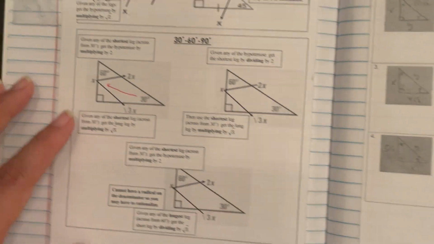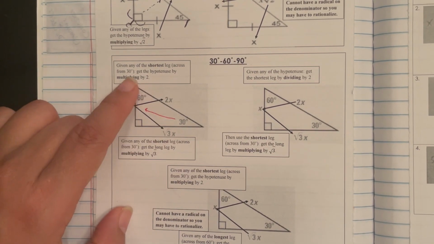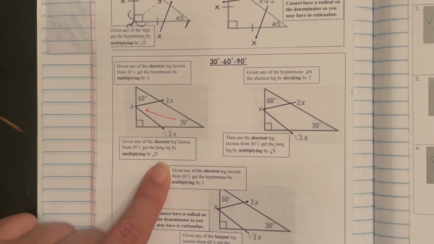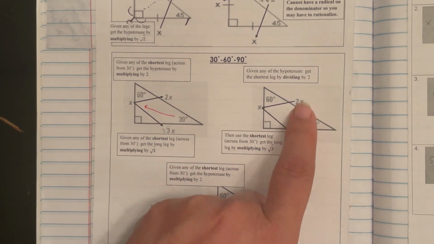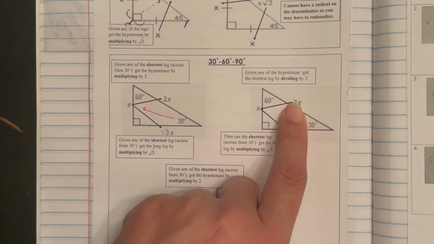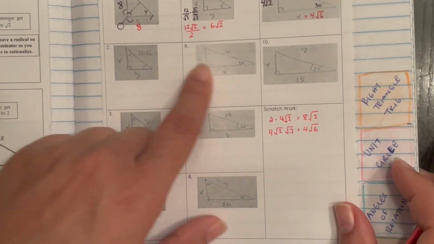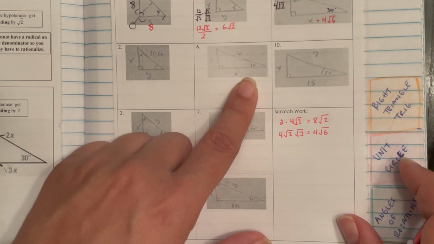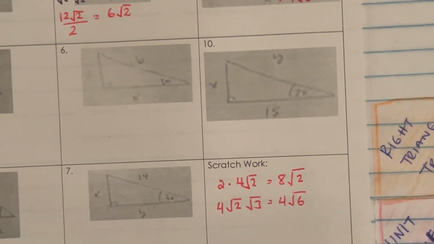So given x, you can find the other two missing parts relatively easy. You can find the hypotenuse, which is twice x, and then you can find the longer leg, which is x times radical 3. Now, let's say you're given the hypotenuse and you want to find the other two missing. I'll teach you to go from the hypotenuse to the shortest leg, which is just x, and then find the longer leg. So let's find one of those questions.